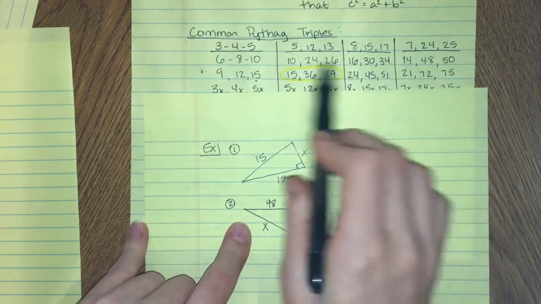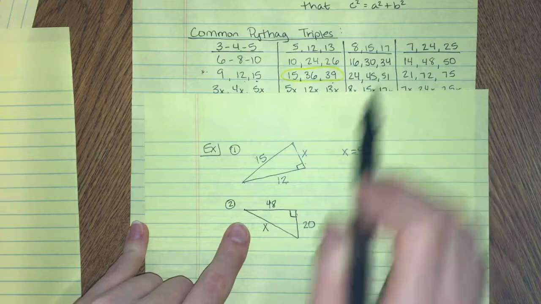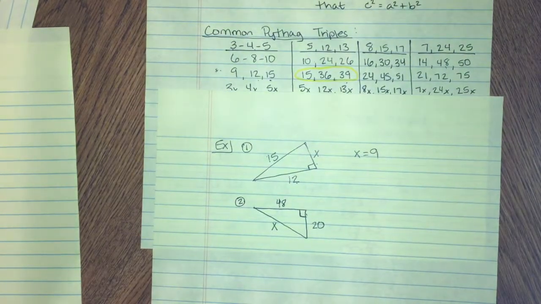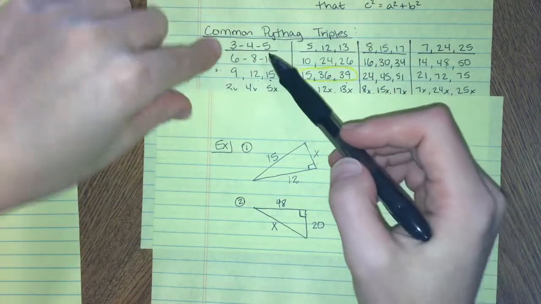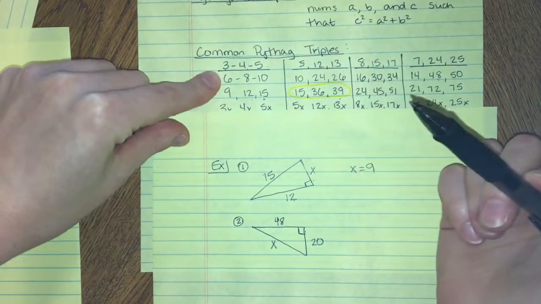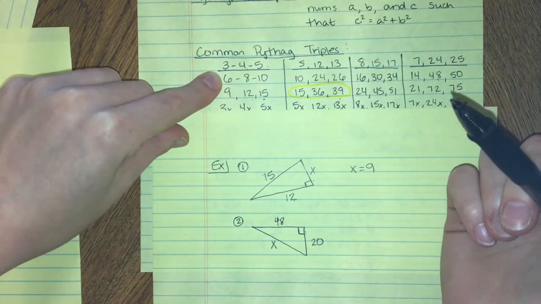So as I look through at the legs, I don't see that. I got close. This was close to that, but I don't quite have it. So what I'm going to start doing is testing. So I'm going to test the 3, 4, 5 Pythagorean triple first because that tends to be the most common one. Not always, but in this case it tends to be.